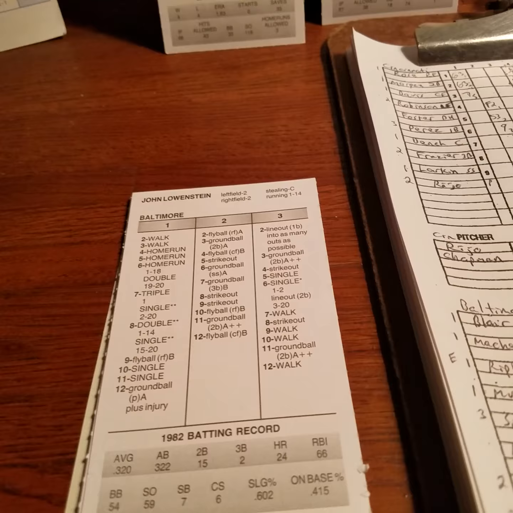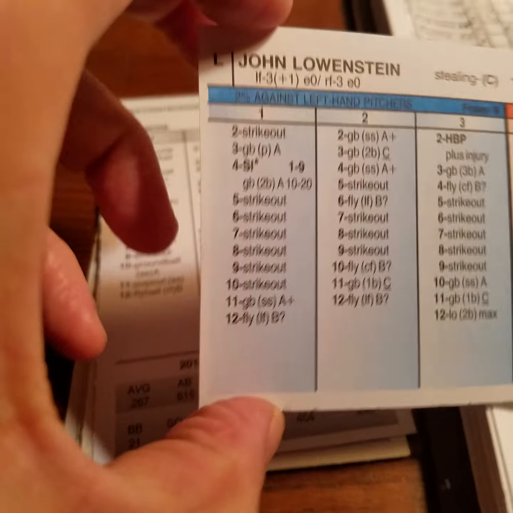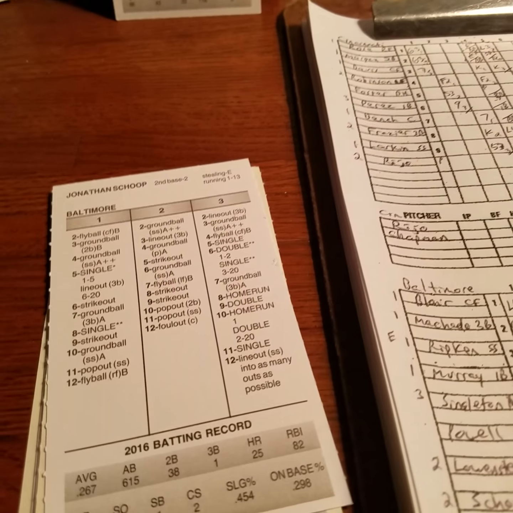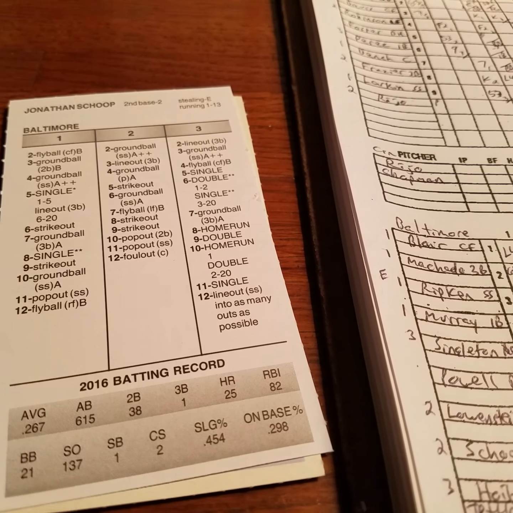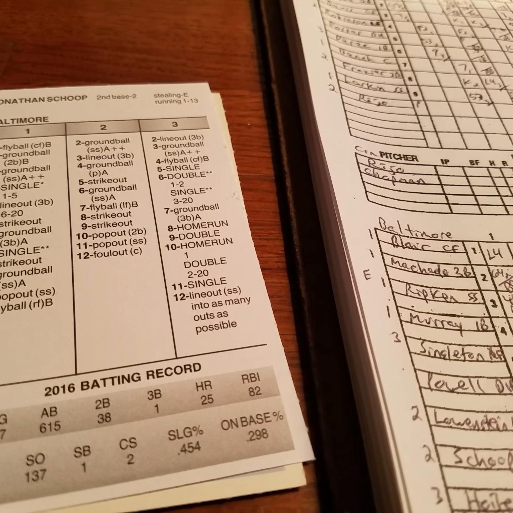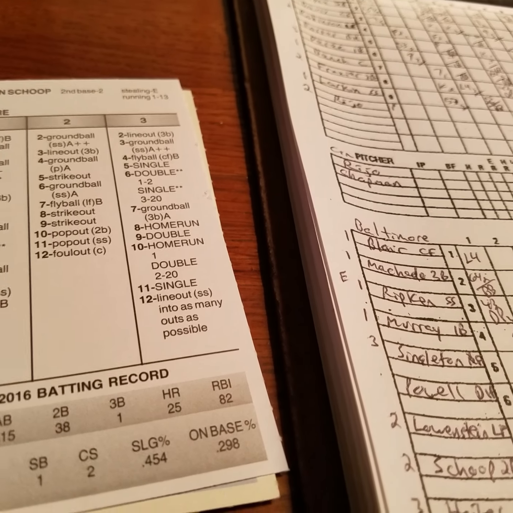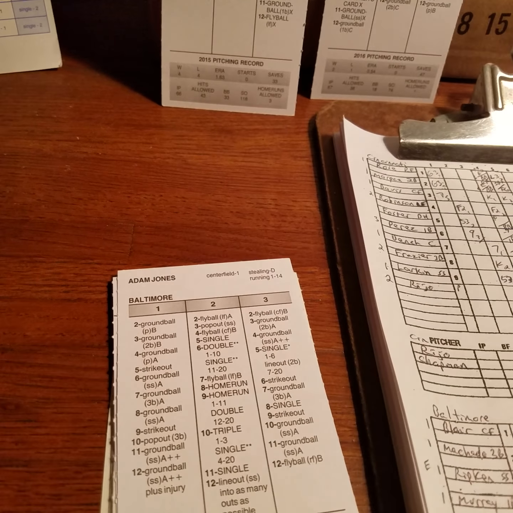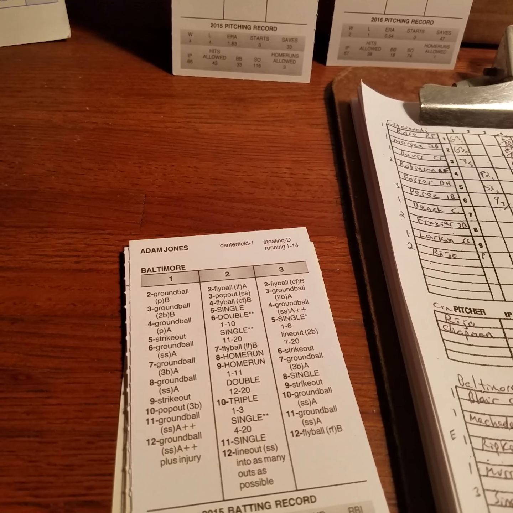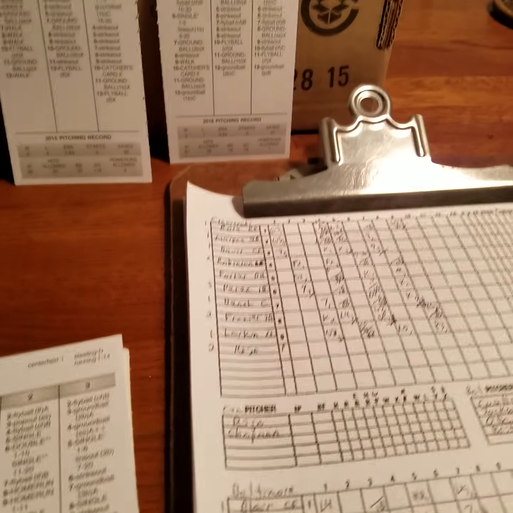And let's see here. Normally, if you were playing lefty-righty splits, you would pinch hit for Lowenstein because his left column, he just doesn't hit lefties. So I'm going to try to be realistic on this and pinch hit for him with Adam Jones. So Adam Jones is going to be the pinch hitter, and then he'll take over in left field. I'm trying to play it as realistic as possible here. So Jones will be pinch hitting against the lefty Chapman.